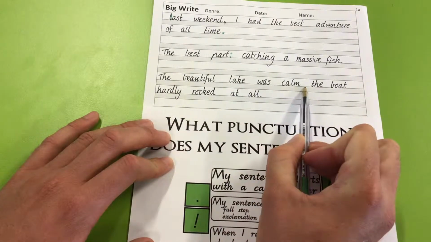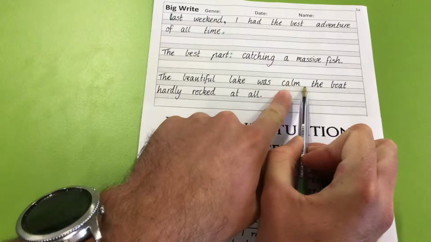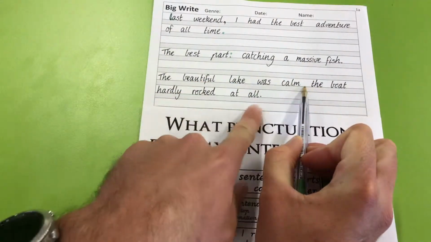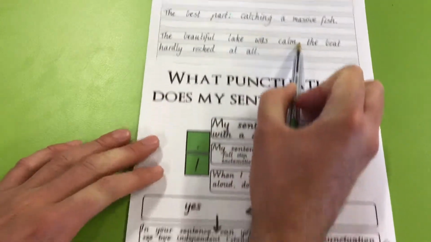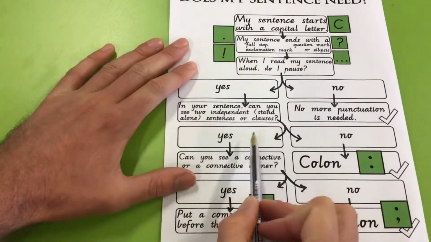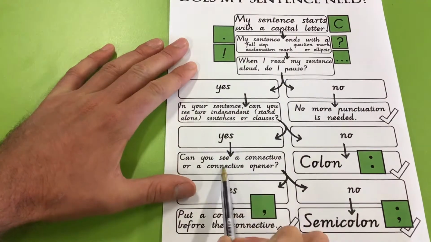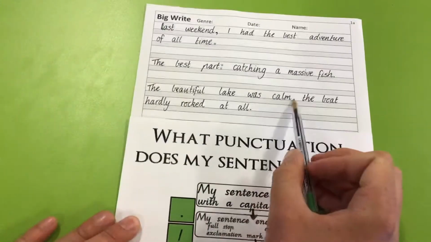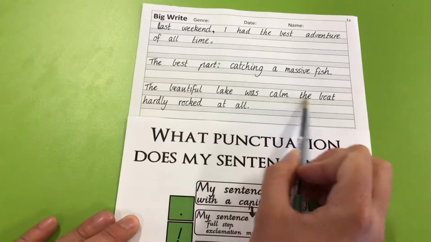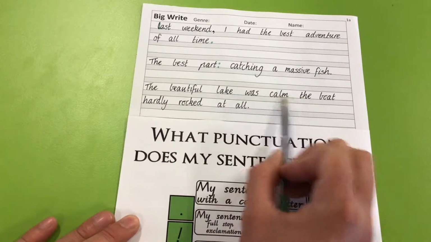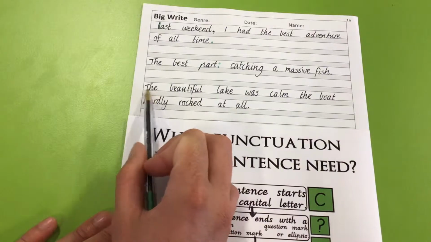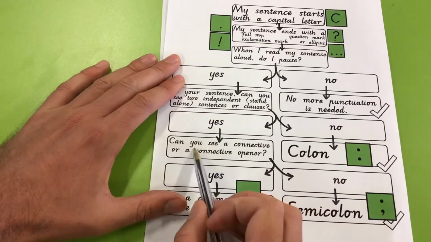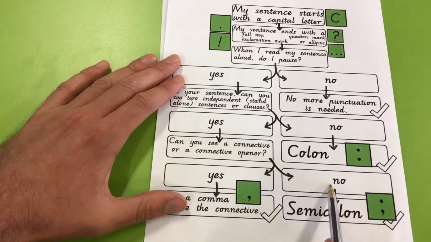I pause there. The beautiful lake was calm. Yeah, that makes sense by itself. The boat hardly rocked at all. Yes, that makes sense by itself. Two sentences that tell us something. So yes, I can see two independent sentences. Can you see a connective or a connective opener? Now, I pause there and I actually can't see a connective there. The and calm are never connectives. Also, at the start of the sentence, it's just the. So that's not a connective opener. So no, I can't see a connective or a connective opener.